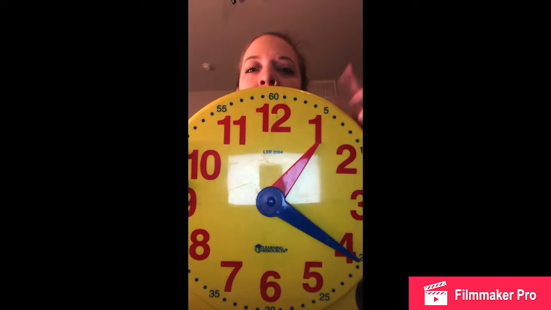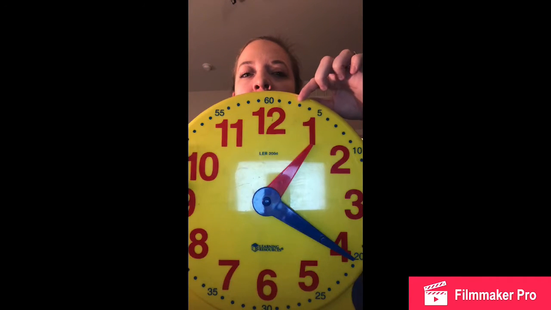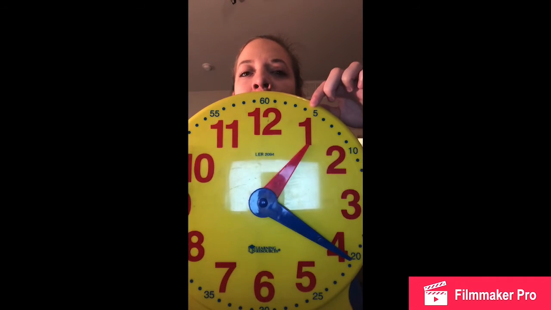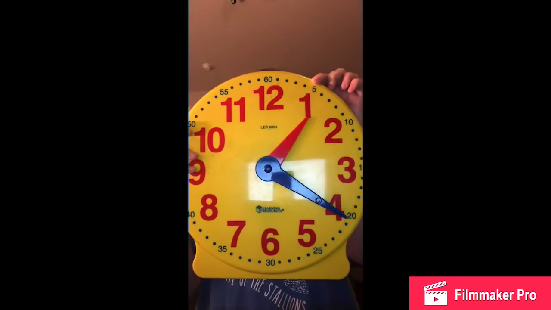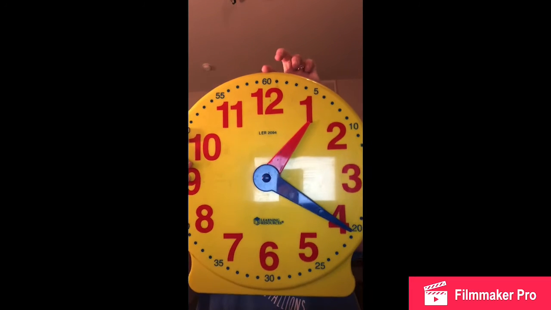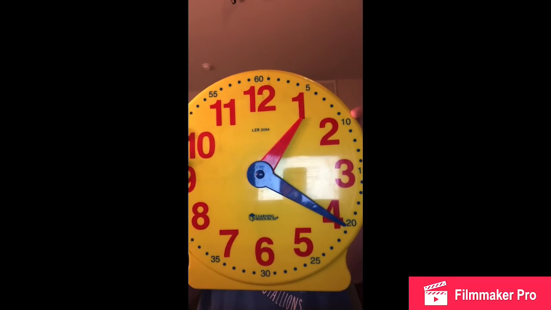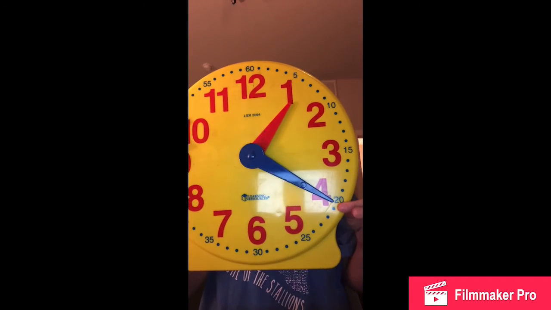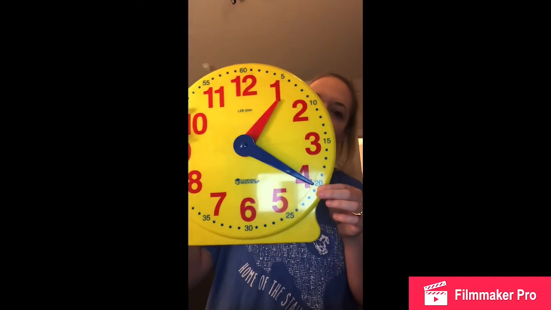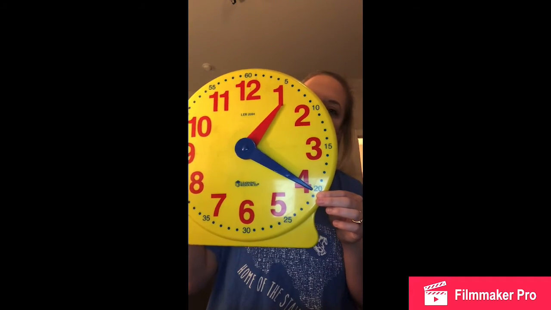So we can see that from the 12 to the 1, there are 1, 2, 3, 4, 5 dots. That's why when we're counting our minutes, we can count by fives. 0, 5, 10, 15, 20. The time on my clock is 1:20.